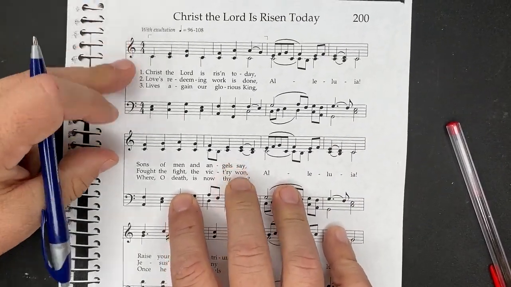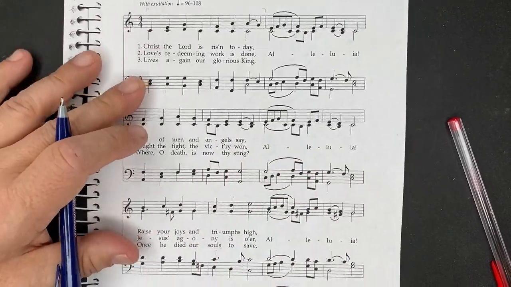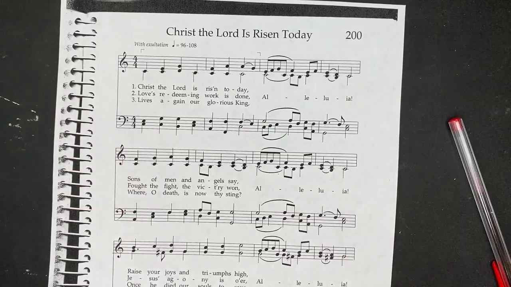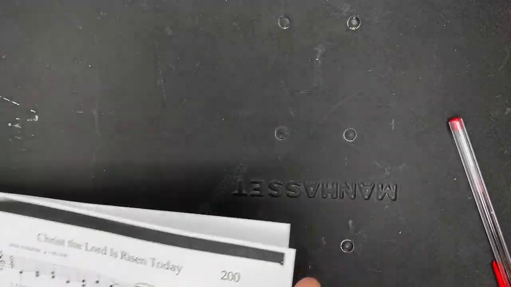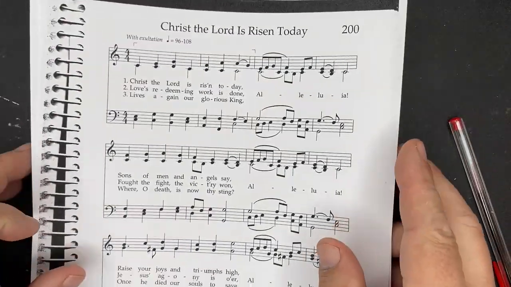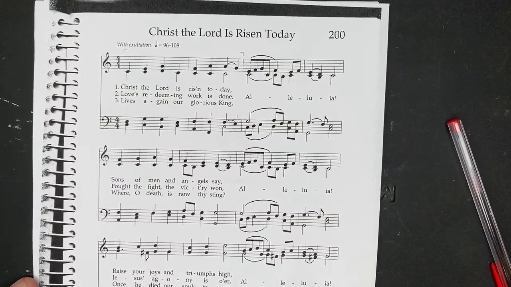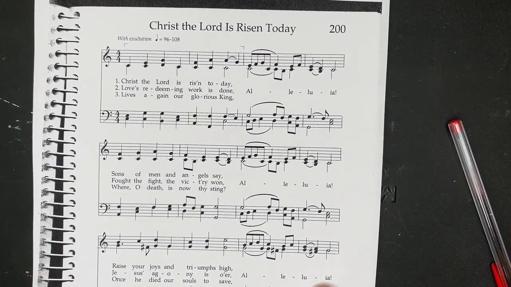We're in the key of C. No sharps or flats. It starts with a C chord, ends with a C chord. Maybe I'll stick these underneath so I have a little padding for the pen to pick up on here. That's true, but we should examine at the end of each of these phrases what kind of cadence we have here.